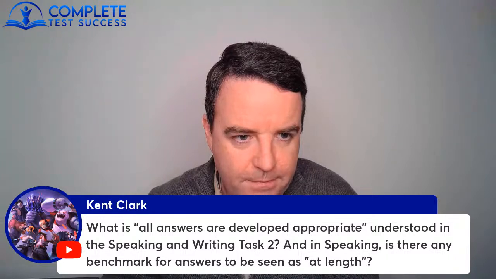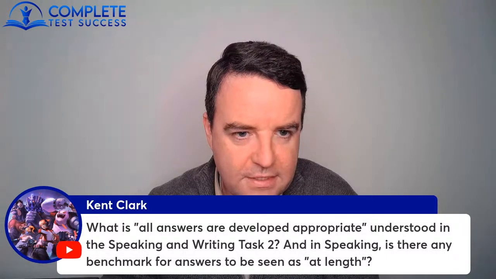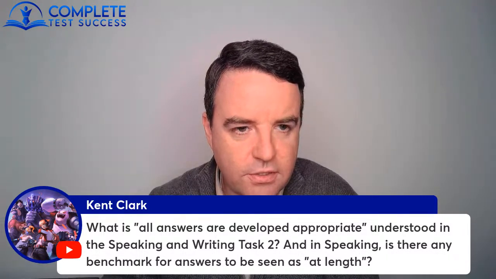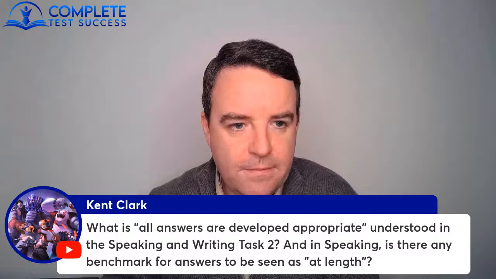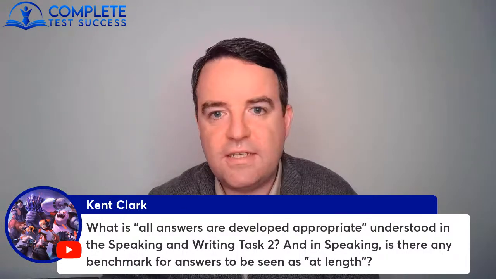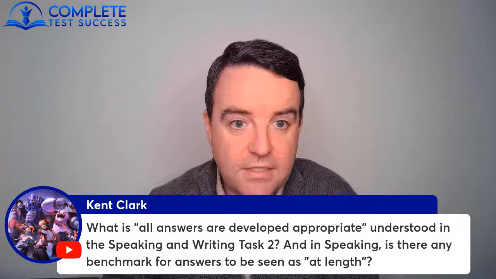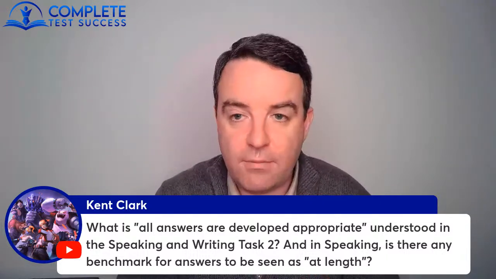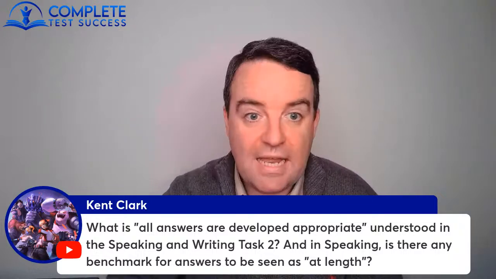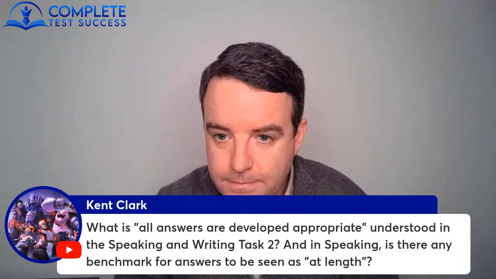So for speaking fluency band 6, it says willingness to produce long turns. I think in the old one it said at length. So just not too short. If you're giving 2-sentence answers, that's not a band 6. You know, developing a bit more, not waiting for the examiner to ask you why. At length is just not too brief.